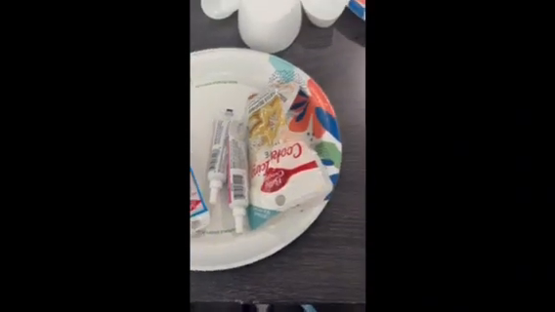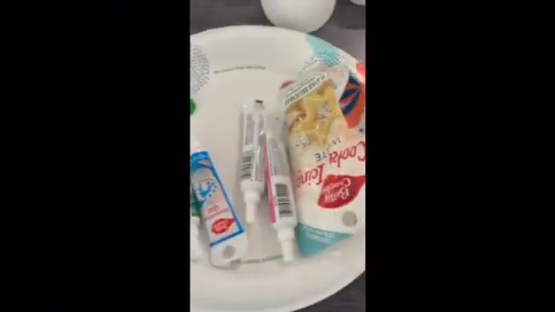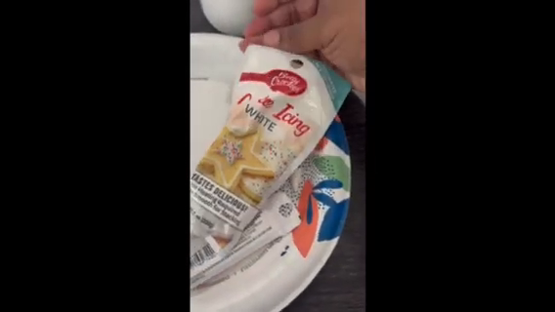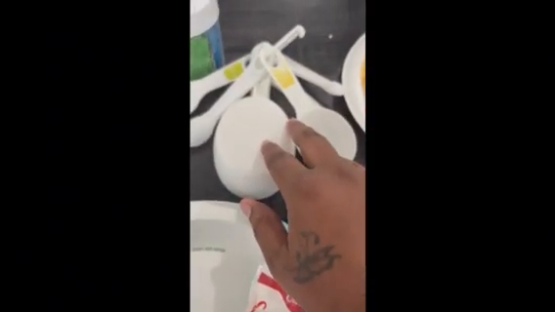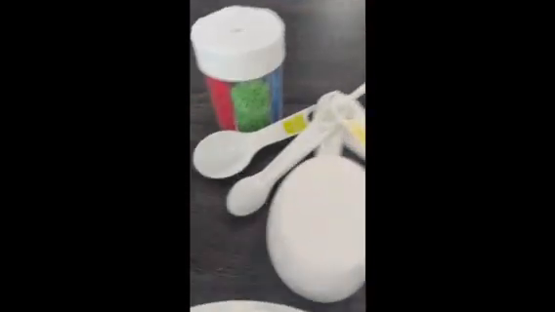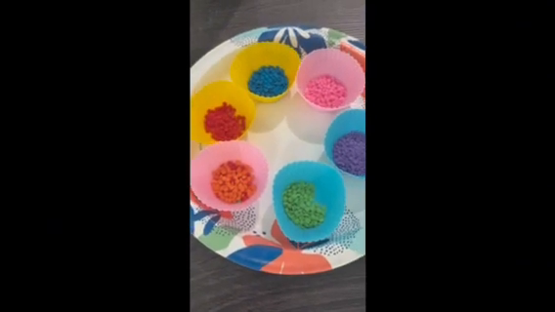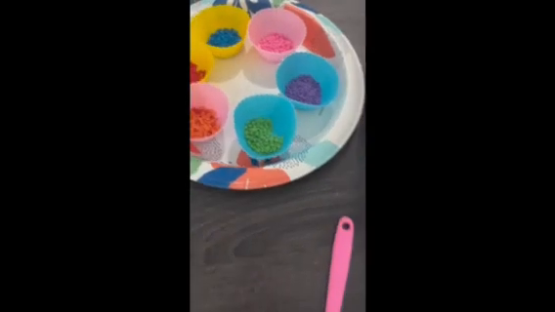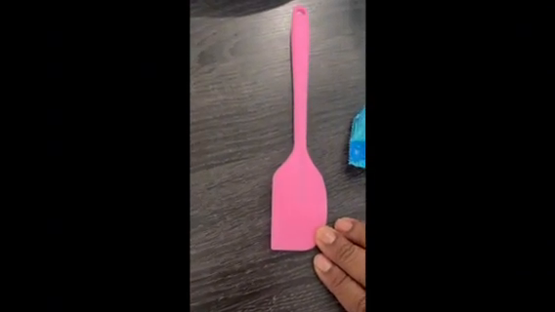Here are all the ingredients that we're going to be using. We're going to be using different color writing gels, cookie icing. We have our measuring cups to measure out the sprinkles. We have our different color sprinkles. I've already taken the initiative to place all the different colors in these cups right here for our students to use. We are going to need a spatula for each child so that they can spread their icing.